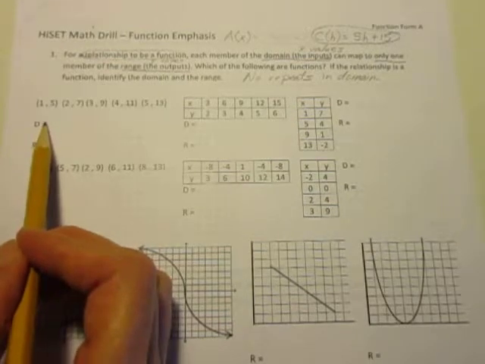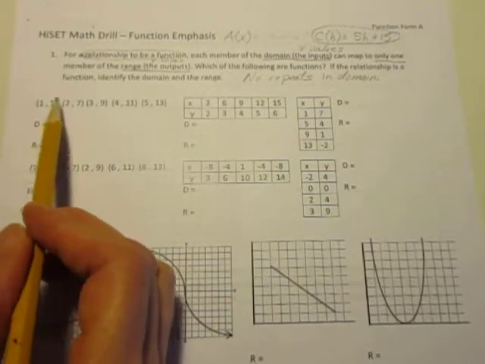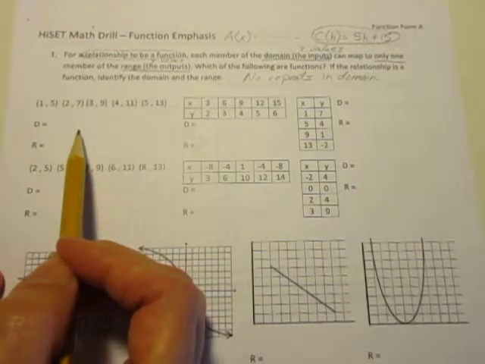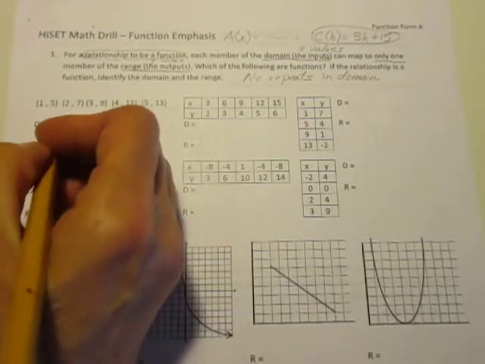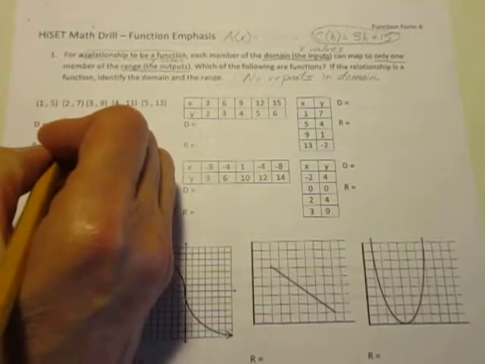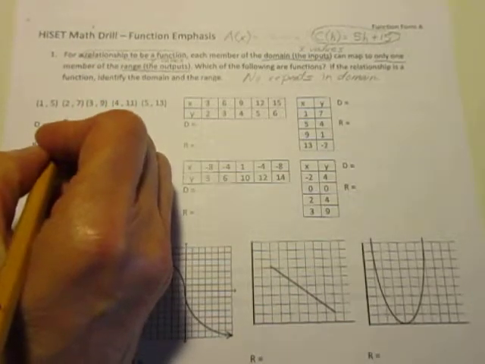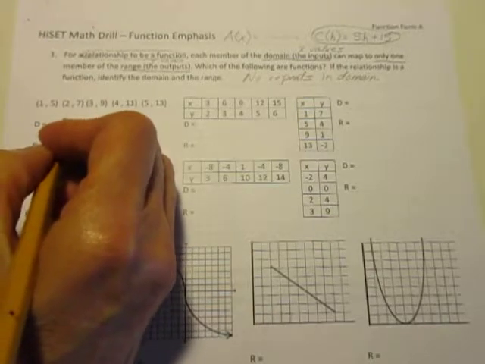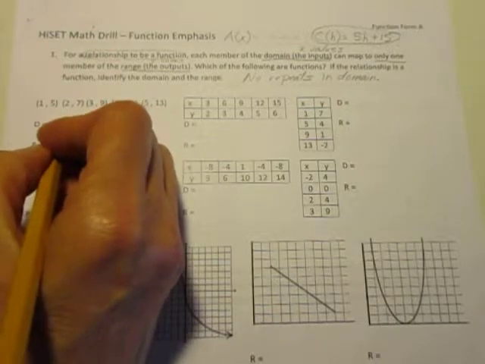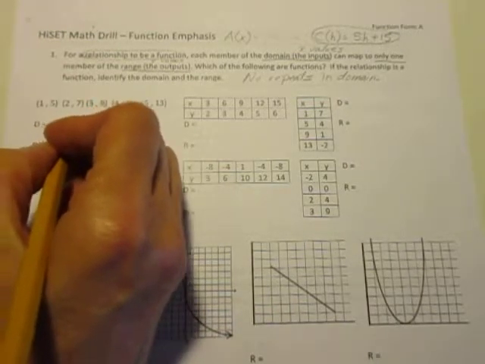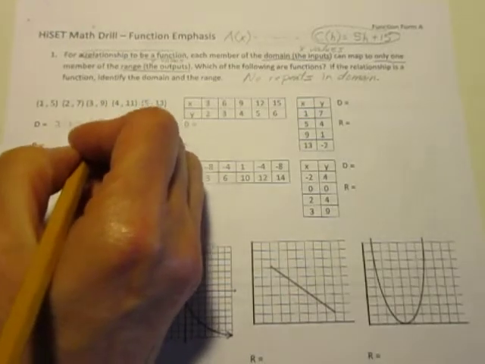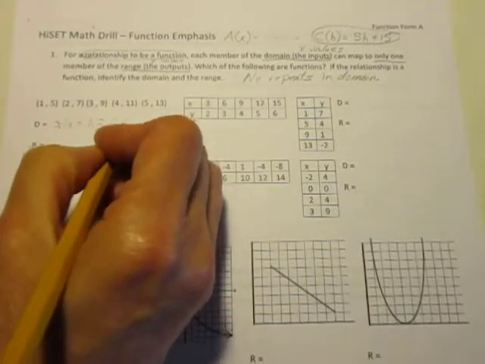Remember, the domain is the set of inputs or X values, because we're talking about points on an XY coordinate system. We can write the domain as X such that X, and very often that line can be written with a colon. The way you read that is X such that X is equal to 1, 2, 3, 4, 5.